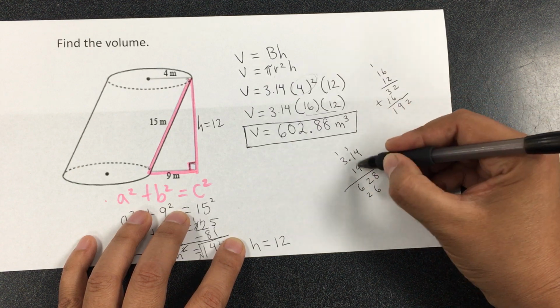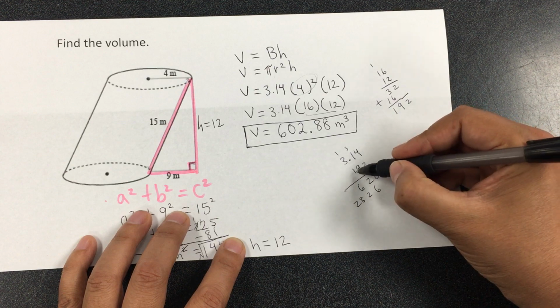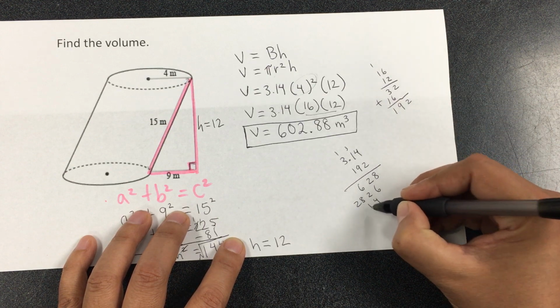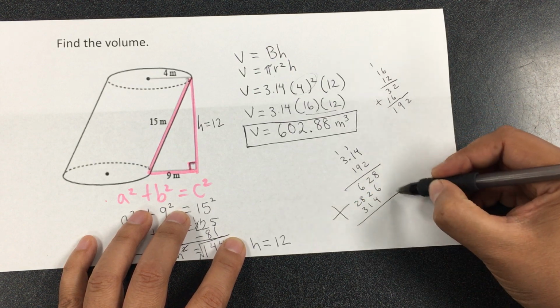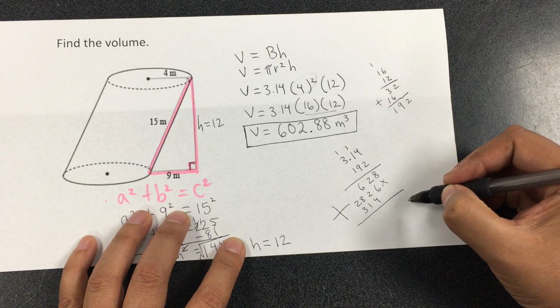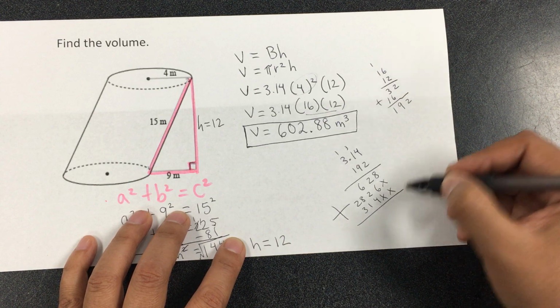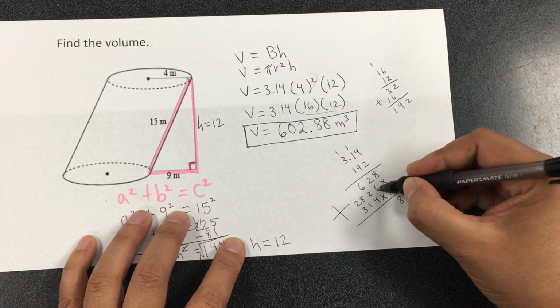Carry 1. 9 times 3 is 27 and 1 is 28. And then 1 times 314 is just 314. You add that. Remember to leave one space in the second row and 2 spaces in the next one, and so on.